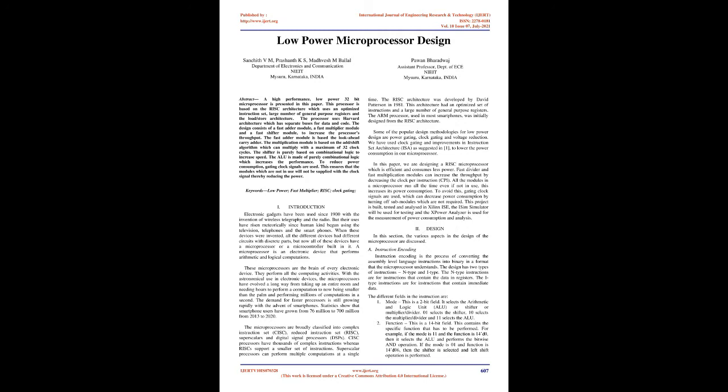Statistics show that smartphone users have grown from 76 million to 700 million from 2013 to 2020. The microprocessors are broadly classified into complex instruction set, CISC, reduced instruction set, RISC, superscalars, and digital signal processors, DSPs. CISC processors have thousands of complex instructions, whereas RISC supports a smaller set of instructions. Superscalar processors can perform multiple computations at a single time.